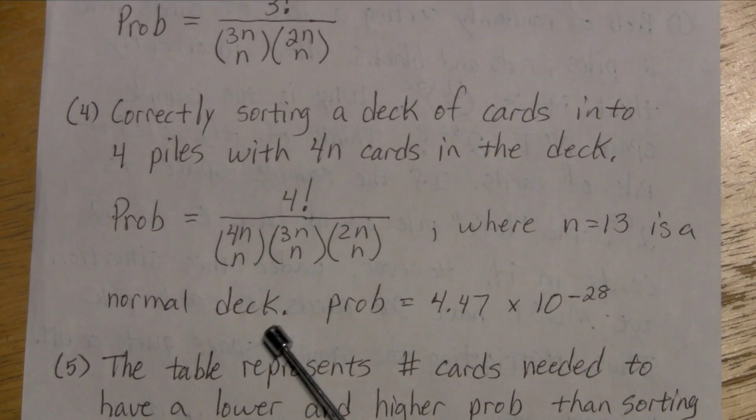So if you take a normal deck of cards and try to sort it into 4 piles, where the 4 piles are the suits, the probability is 4.47 times 10 to the minus 28. And that's an incredibly small number.